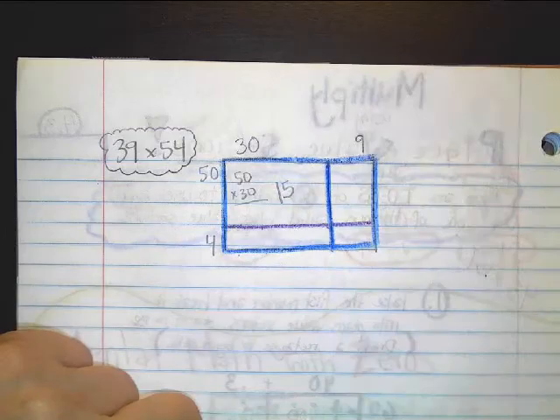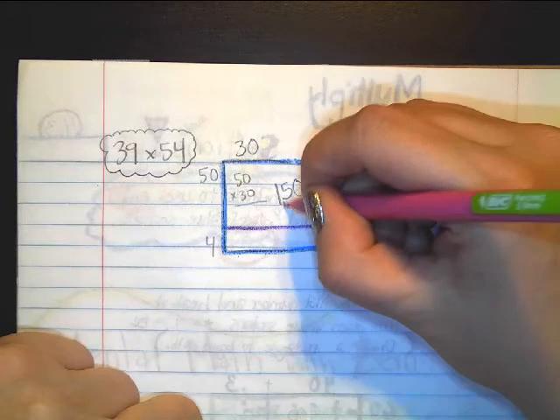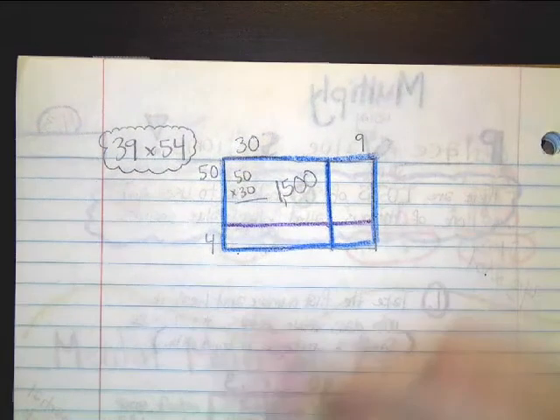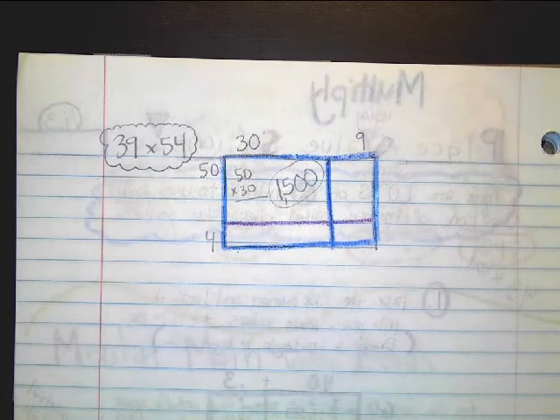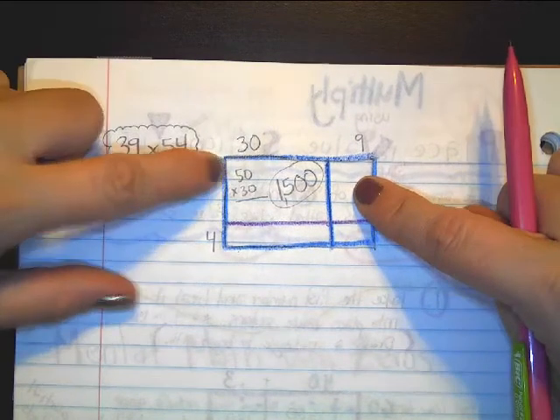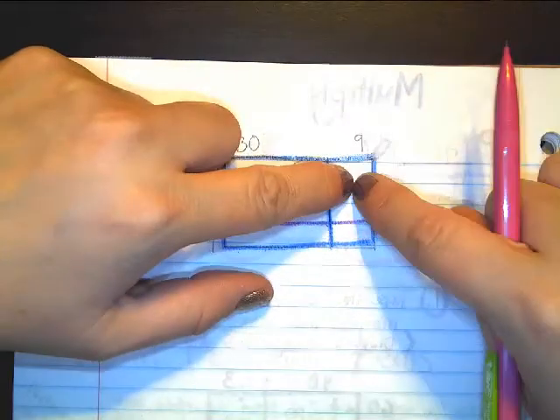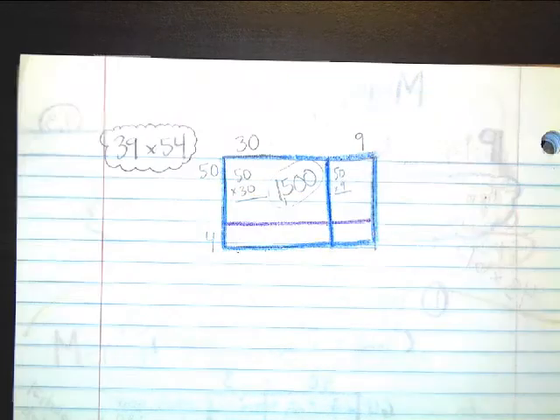We won't always have to. I'm sorry. It's just good practice for you to know what's happening if you ever get stuck. So 50 times 30. Well, you know what 5 times 3 is? It's 15. And you have 2 zeros. So it's 1,500 in there. You can even circle these little partial products if you want. It doesn't matter to me.